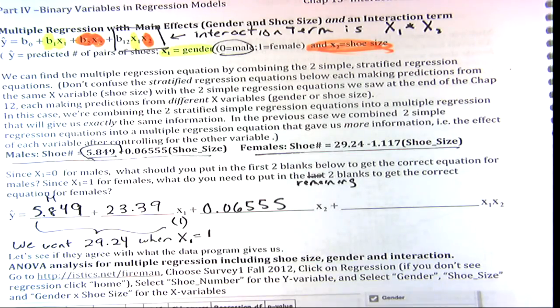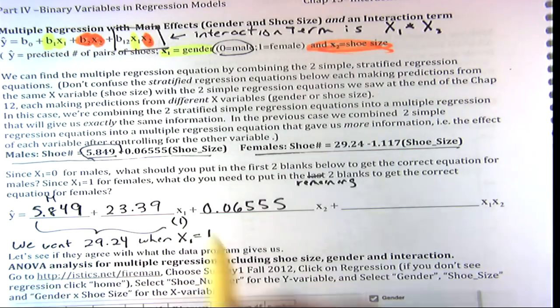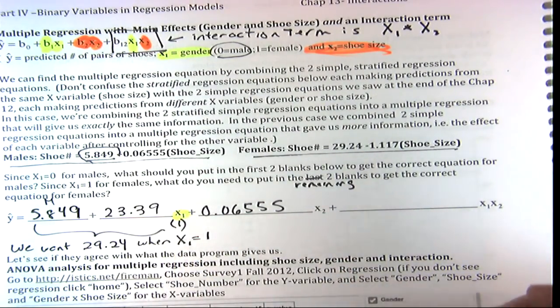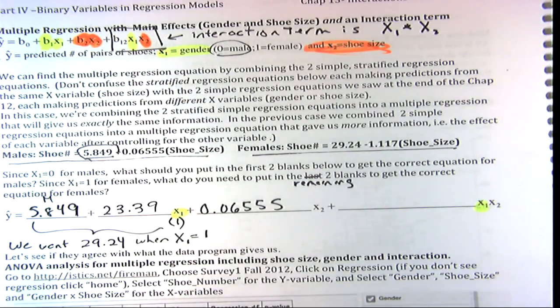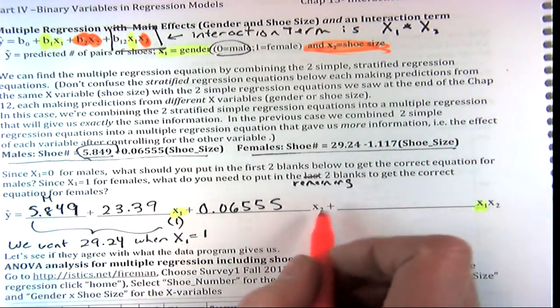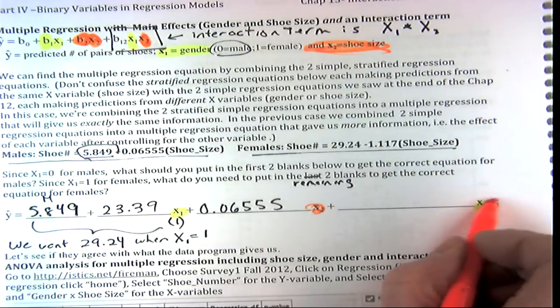All right. Now, so this is the x1, right? This is x1, and this is x2. I'm just coloring them in.